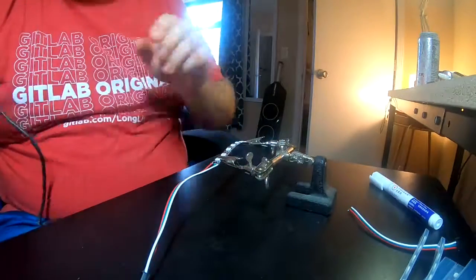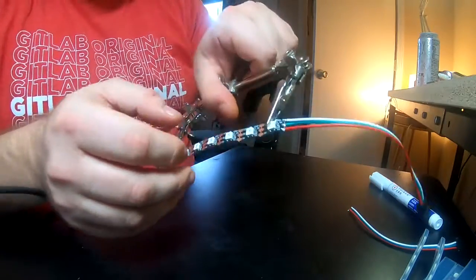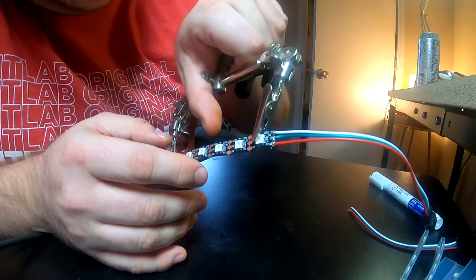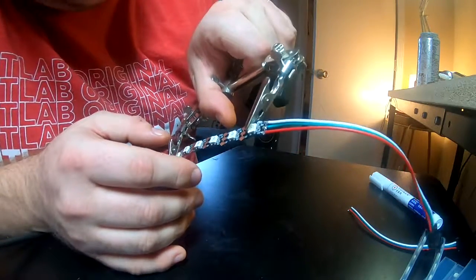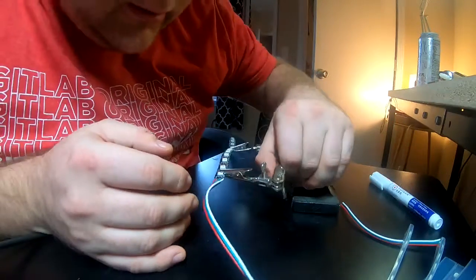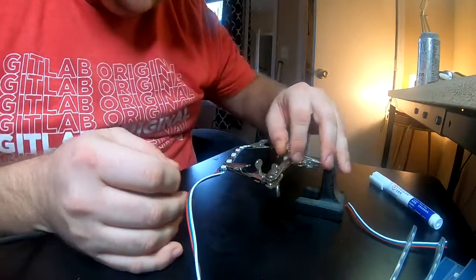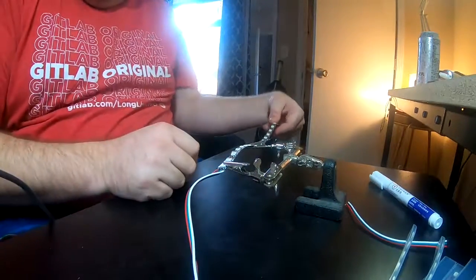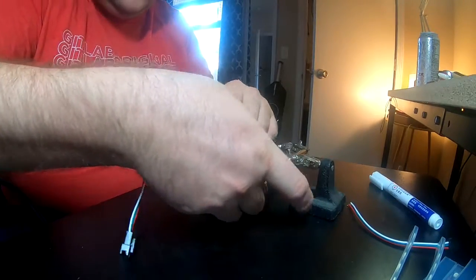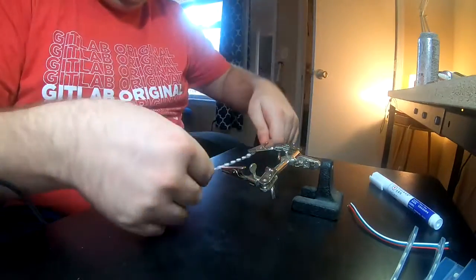Okay. So this is my first one, and I think it actually looks pretty good. I don't know how well you can see that. There's a delay on my camera, so I can't really check it, but everything looks clean to my eyes. No shorts that I can see. I'm going to flip this around and go for the female side.